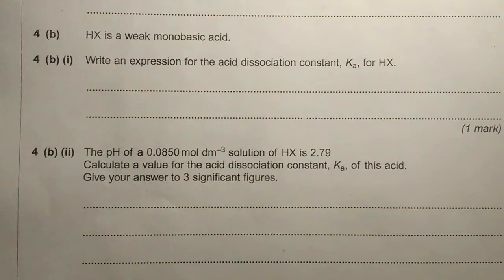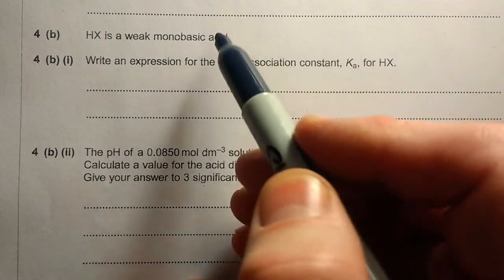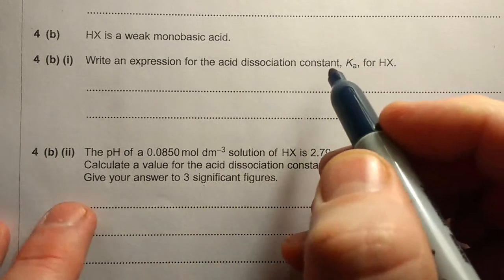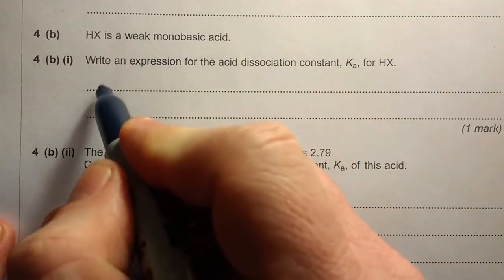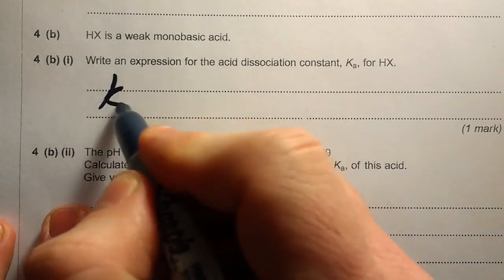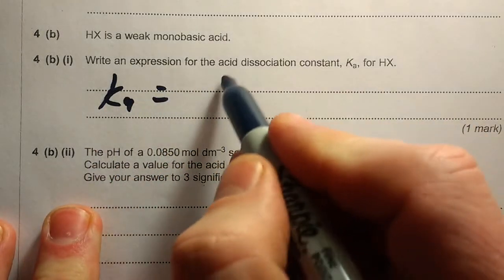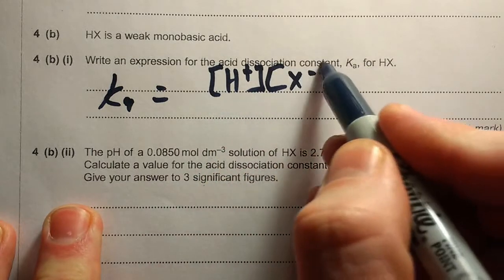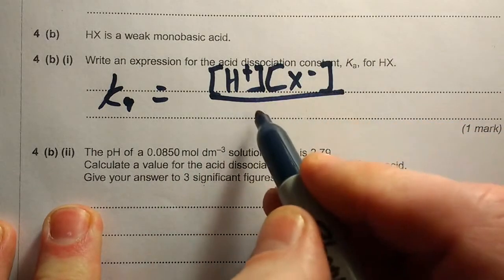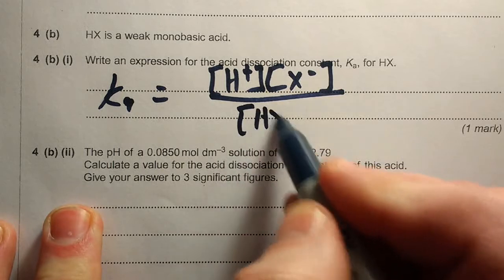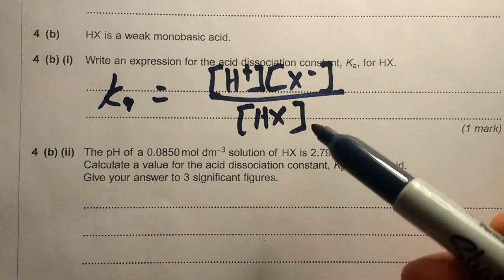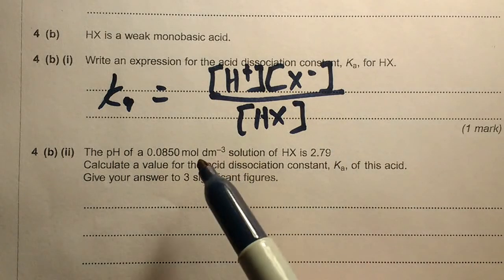So we go back to the question. This is a continuation of the first question. So we're going to write an expression for the acid dissociation constant for HX. So it's exactly the same as we've written down before. So this should be easy marks for you. Ka is going to be equal to H plus ion square brackets concentration, X minus concentration over the original acid concentration. Now we're going to use this to answer this question.